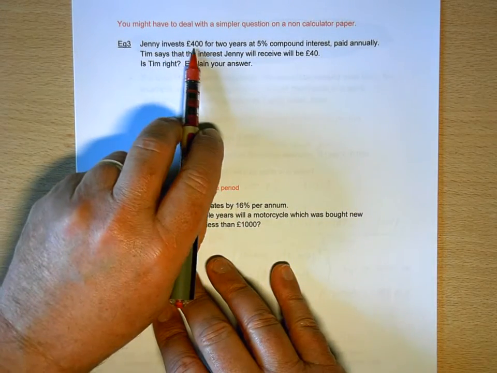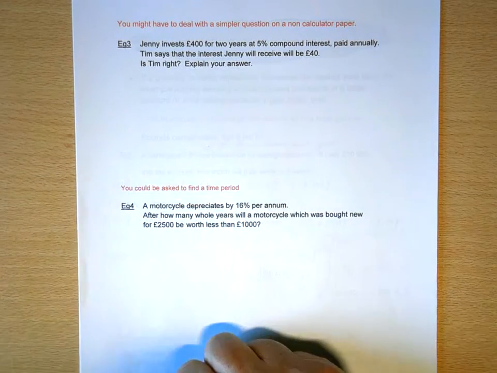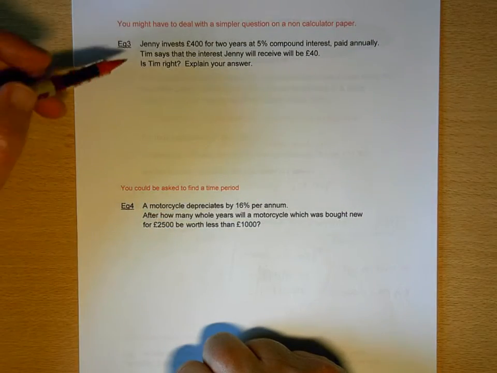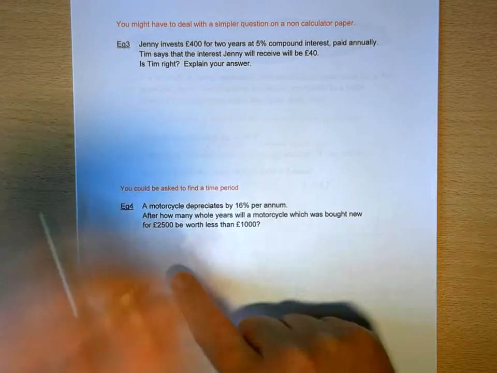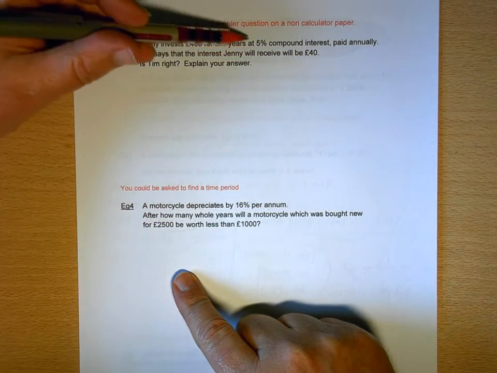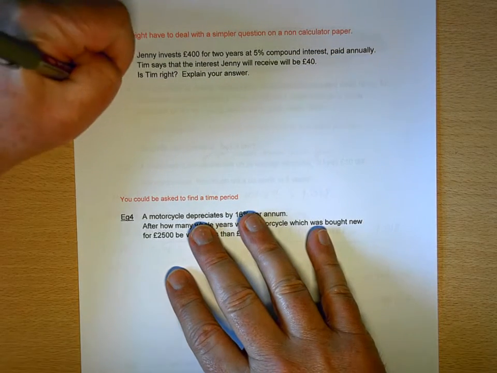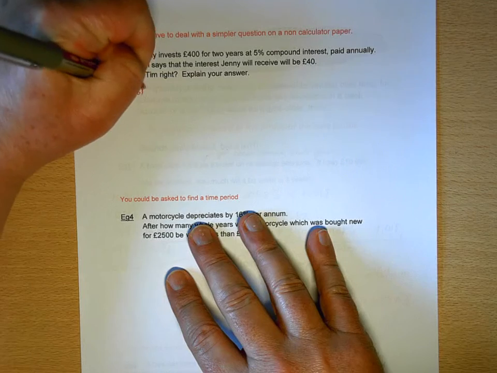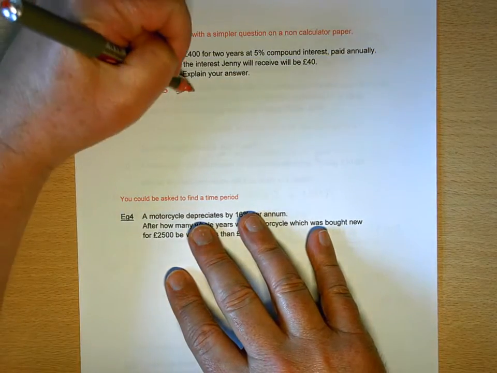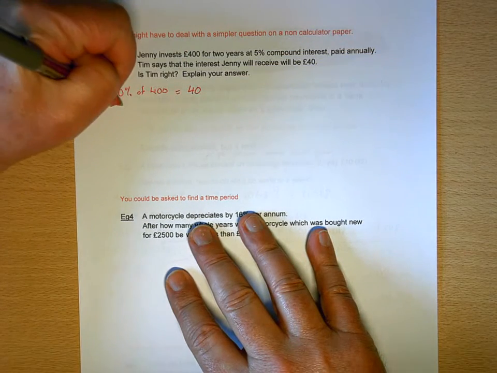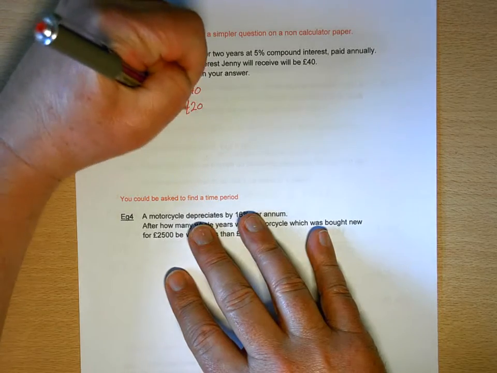Jenny invests £400 for 2 years at 5% compound interest, paid annually. Tim says the interest Jenny will receive will be £40. Is Tim right? So first of all then, we need to work out what 5% of 400 is. So 10%, remember this is non-calculator now, so we divide by 10, is £40. So 5% will be half of that, £20.